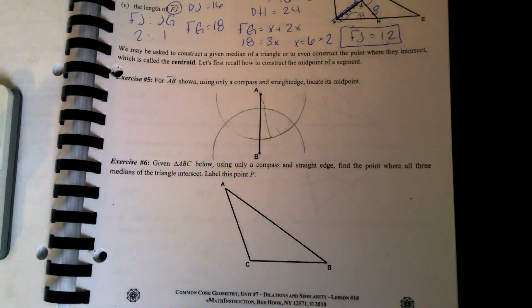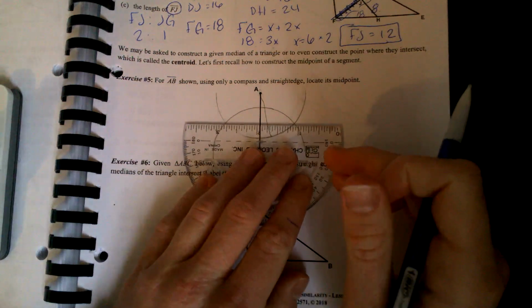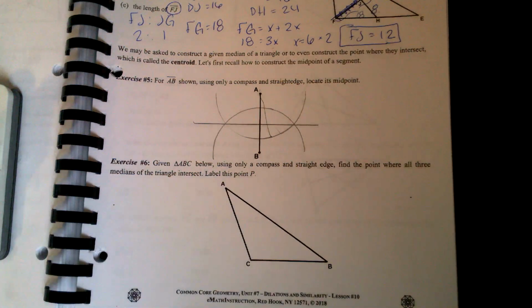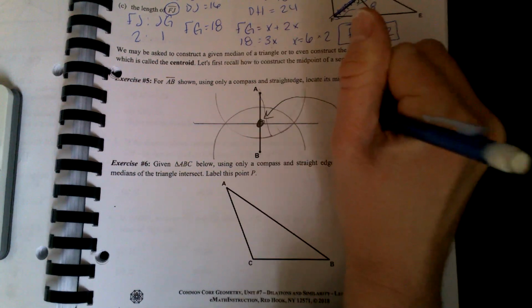Okay. Now I'm going to take my straight edge. I'm going to draw a line like that. Now this point right here, that is the midpoint.